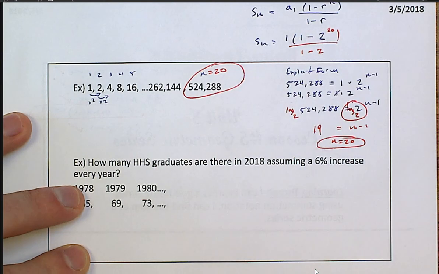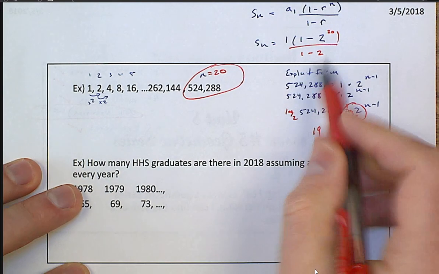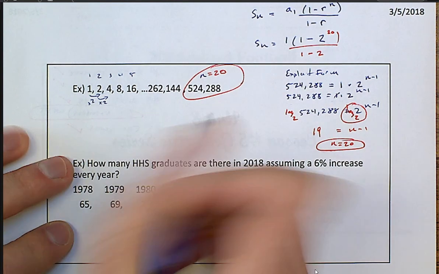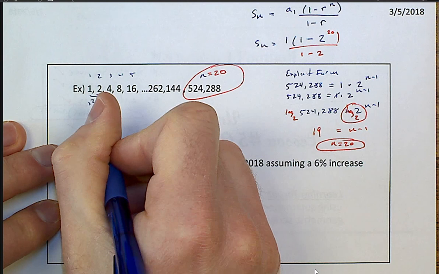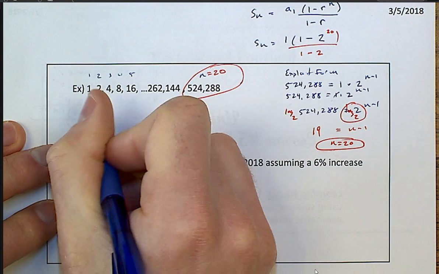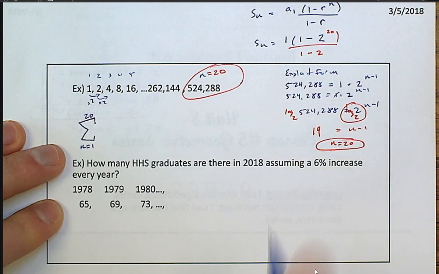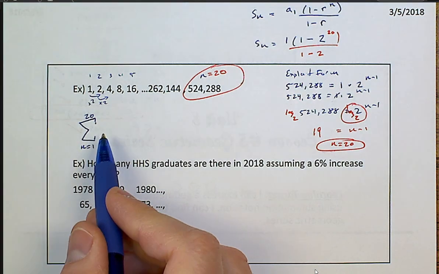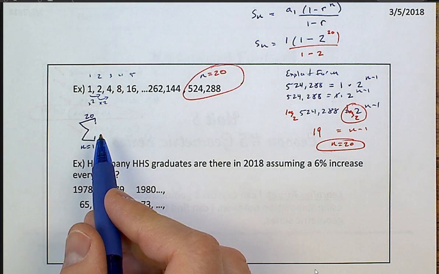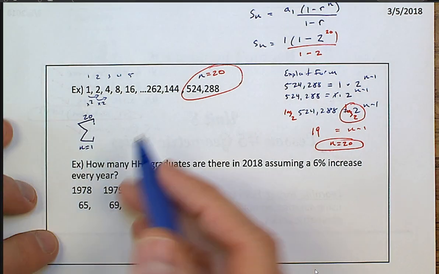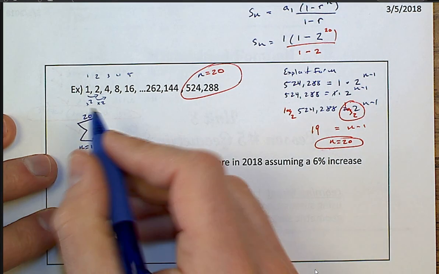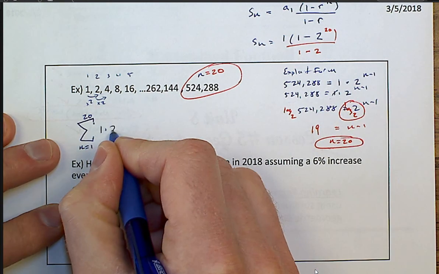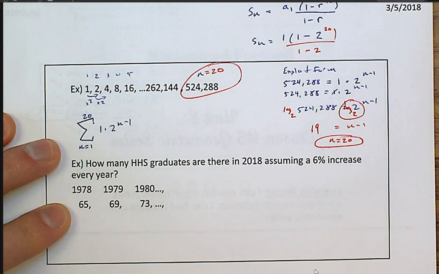Now, how do you find this sum in your calculator? Well, what I'm going to do is put it in summation notation for you here so you can get used to this. Remember, that's the upper limit. We're starting with the first term, and then we write the explicit formula right here, if we're putting that into summation notation, which would be 1 times 2 to the n minus 1. That would be summation notation right there. Okay?